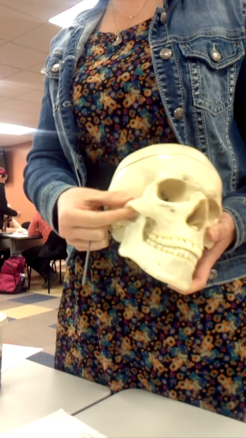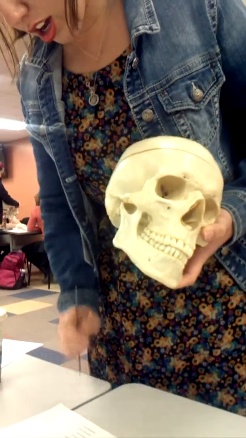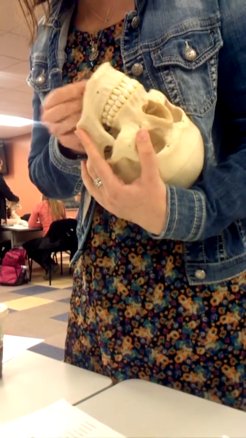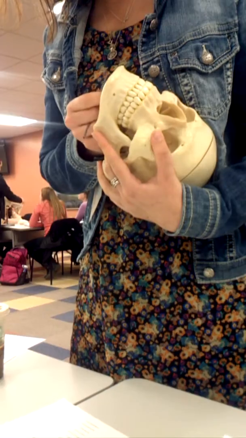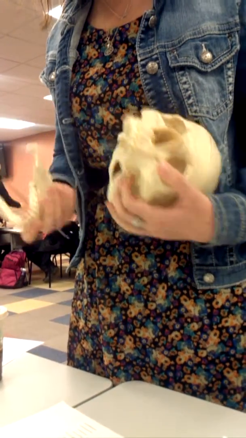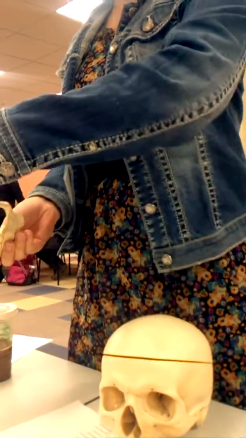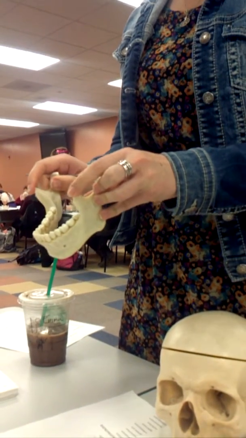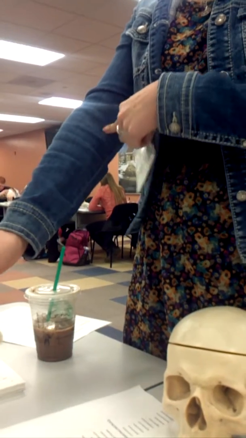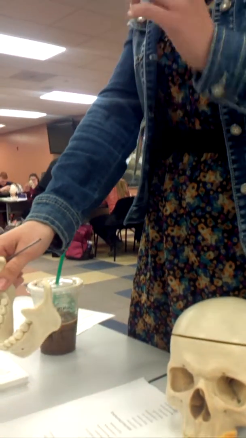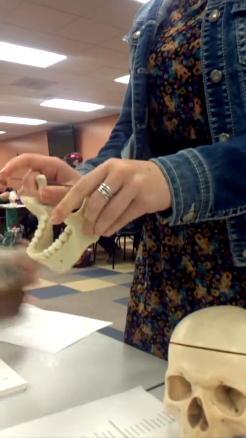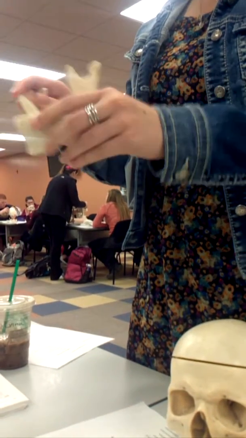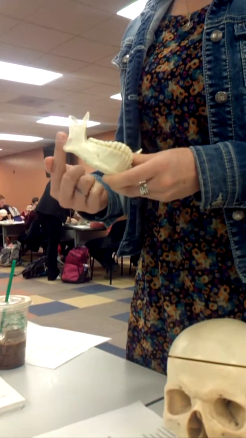So that's right there. The condyloid, on the mandible. This is going to be the condyloid process. And this is going to be the coronoid process. You also have a coronoid process at your elbow, remember? How it's kind of sharp and pointy like that? This is also a coronoid process. So this is the condyloid and the coronoid. This is going to be your mandibular angle here.